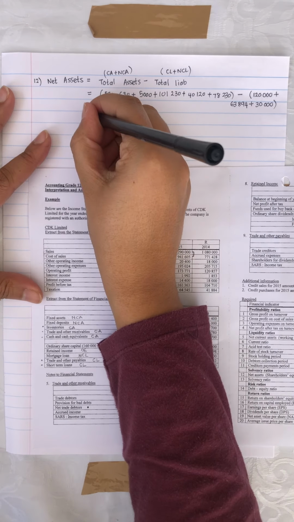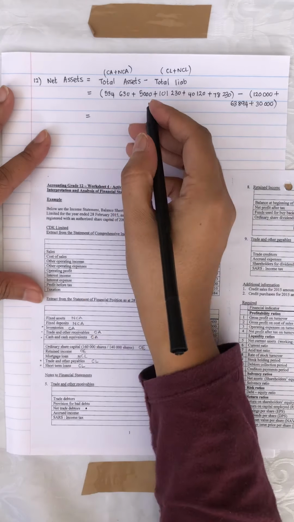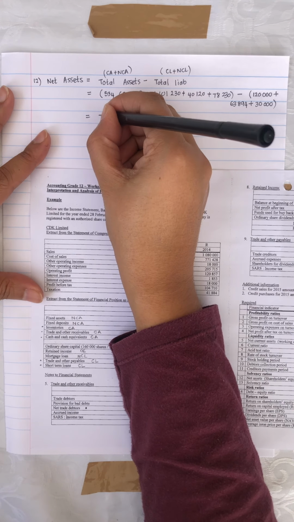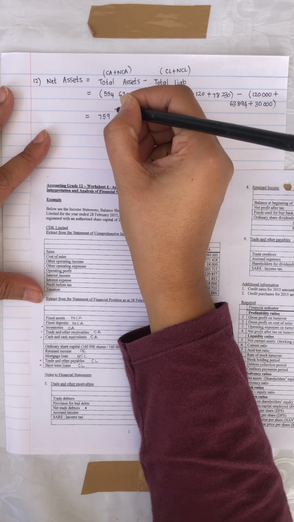If we add them all up, we have 759,210 for total assets, minus my total liabilities, which is sitting at 213,894. If I subtract the 2, I have total assets of 545,316. Okay, that's my total net assets.